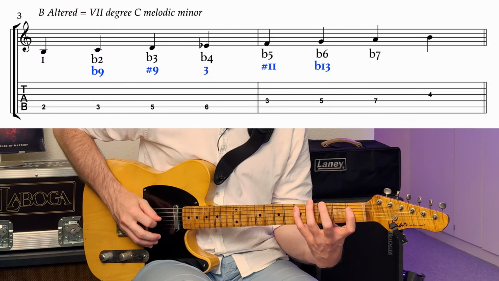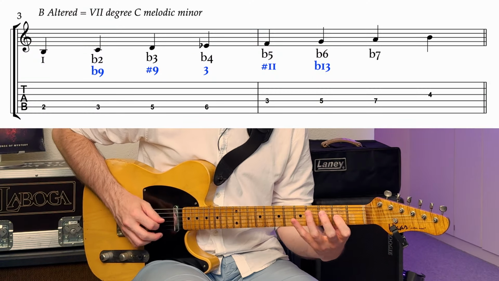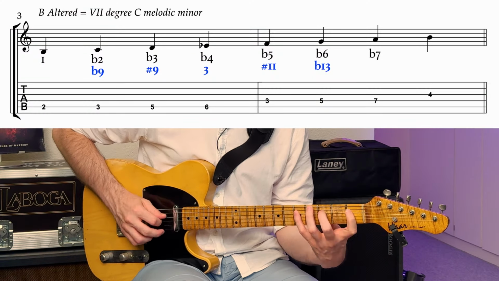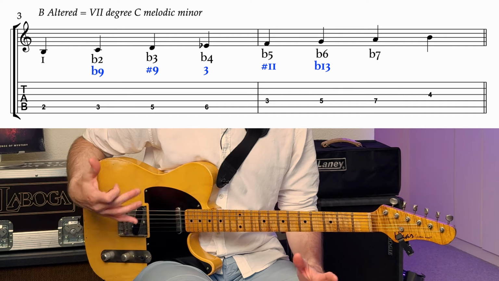And why is that scale so interesting? This scale is interesting because it's actually like you would take a major scale and make every single note flat. So if I would play the B major scale, it would sound like this. Now we make every note flat except the root. And there we have another way to get the altered scale.